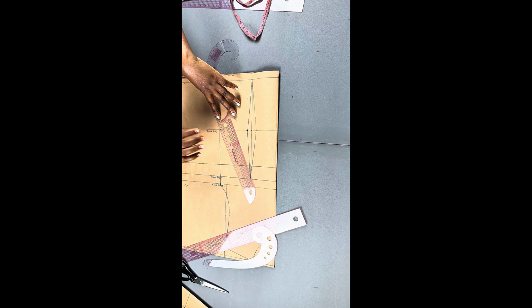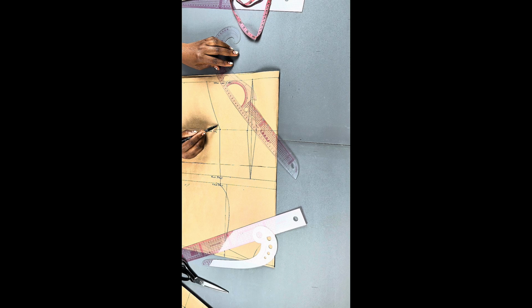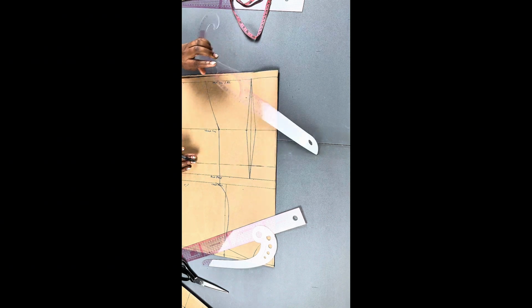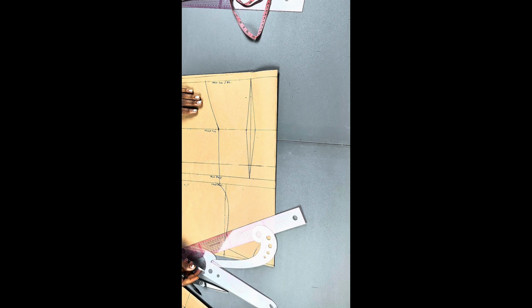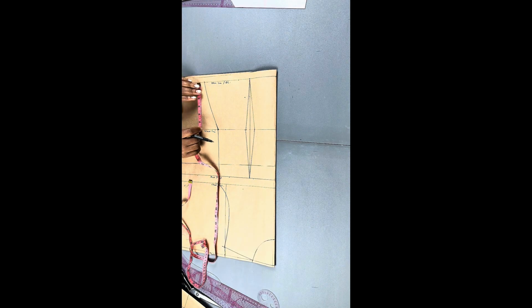After then, I love my blouse length to look a bit curvy at the edge. So I'll just come up by 1 inch from the bottom of my blouse. It is not compulsory. After I come up, I'll just curve it out. That aspect is not compulsory, but I love the way it looks when my blouse is a bit curvy from the bottom.